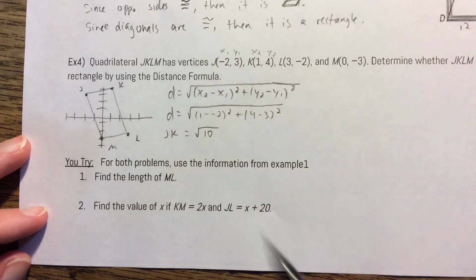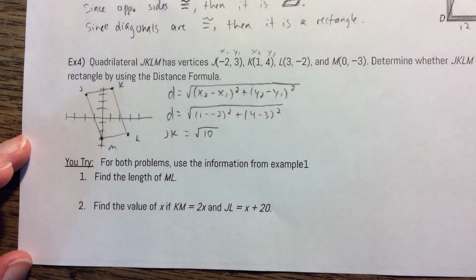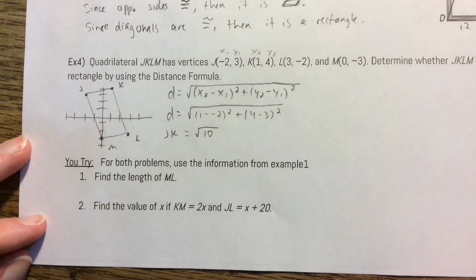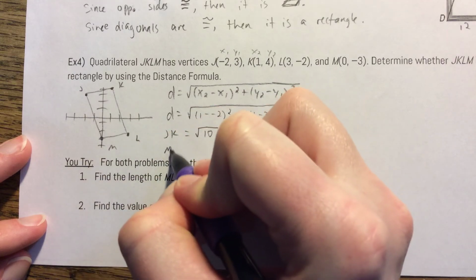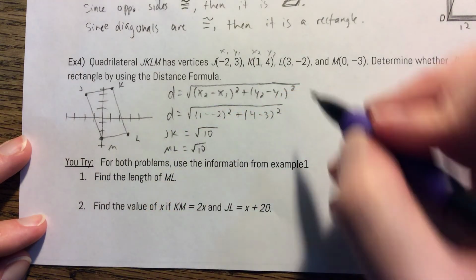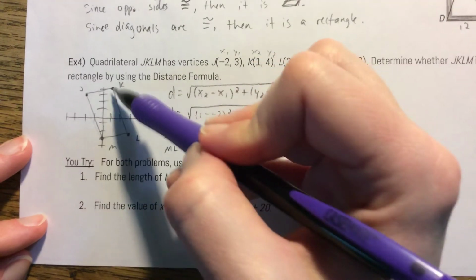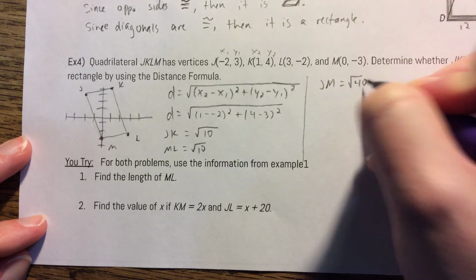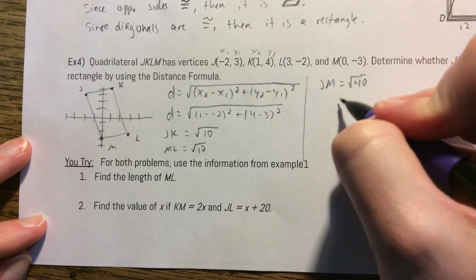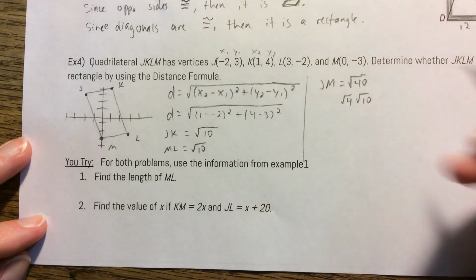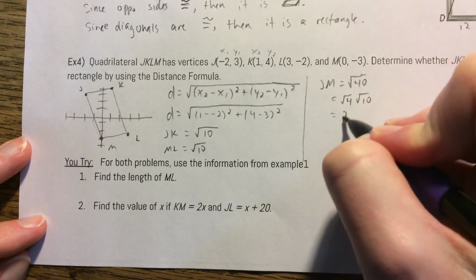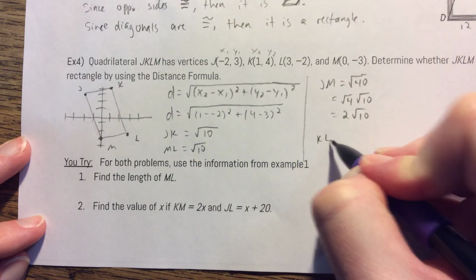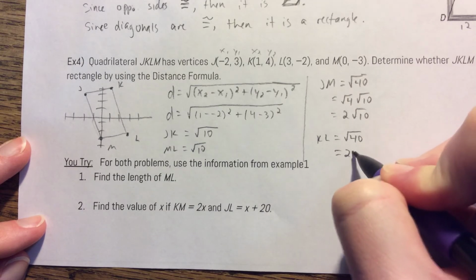Okay, so hopefully we get the point of the distance formula. We did that first trimester, and we'll practice this some more. So I'm going to give you the answers for these so that we don't have to actually do it 6 times on this video. So ML is also the square root of 10. So then I would do the distance formula again for JM and KL. JM gives me the square root of 40, which we would simplify. The square root of 40 breaks into root 4 and root 10, which would be 2 root 10. And then KL also gives me the square root of 40, so that's also 2 root 10.